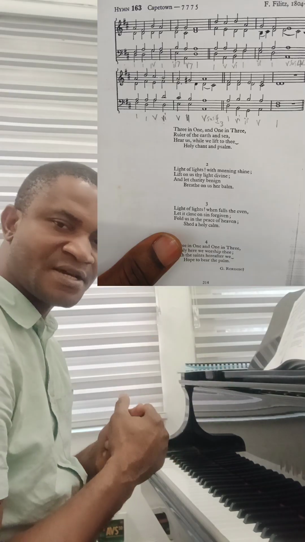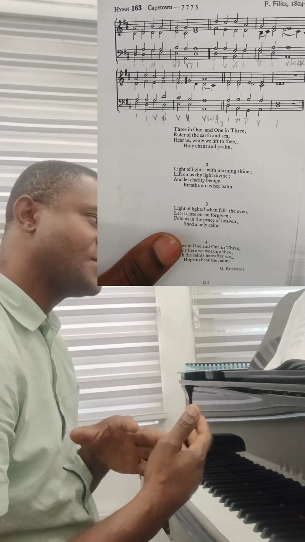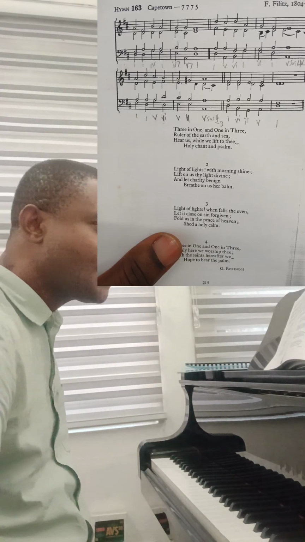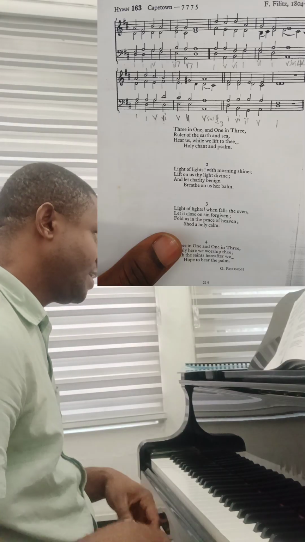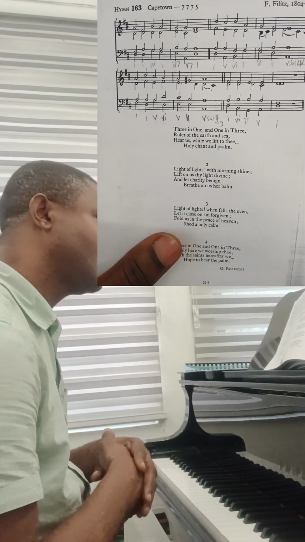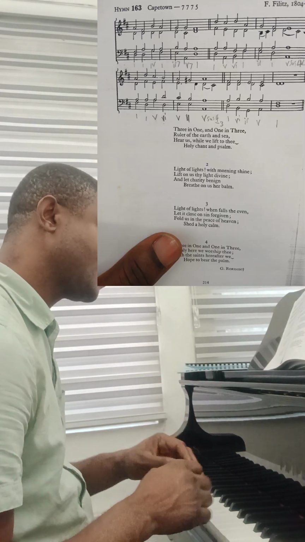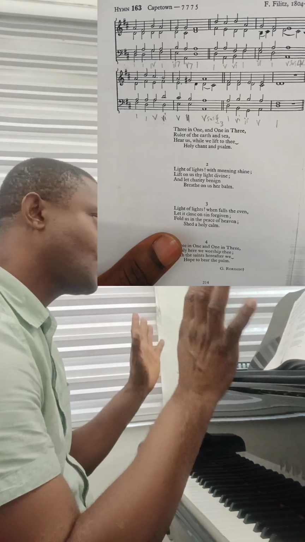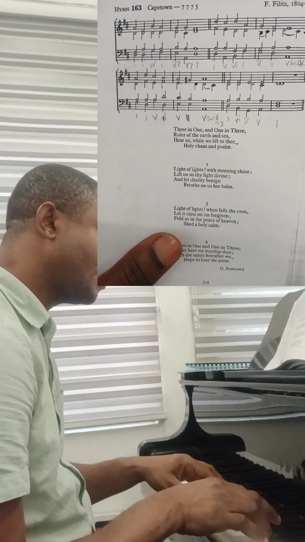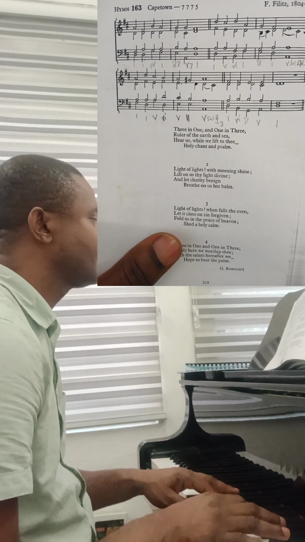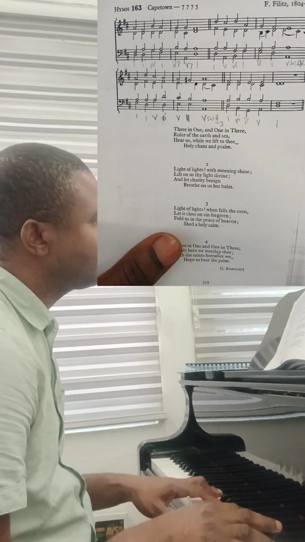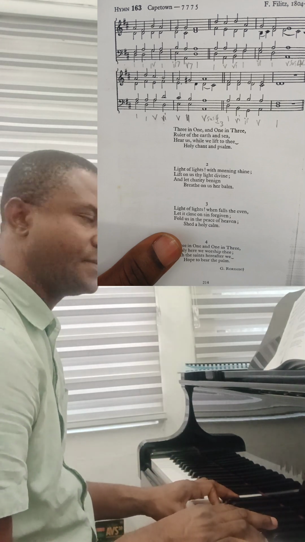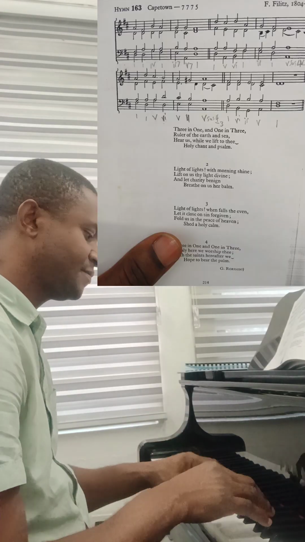The other intervals, seconds, fourths, sevenths, ninths, are dissonances. So first bar, all consonants. Chord 1, chord 1 again, 4, 1. Okay, consonants.